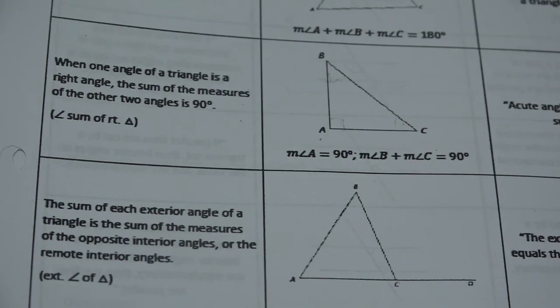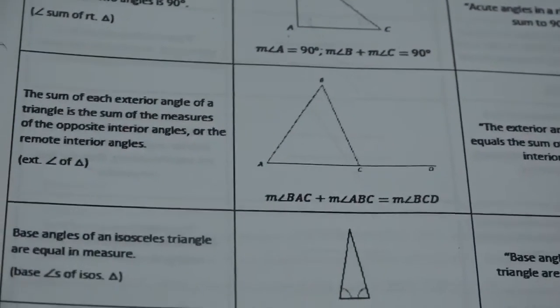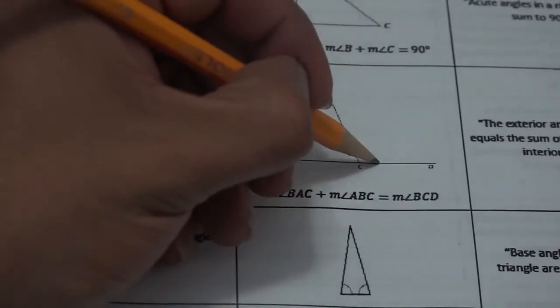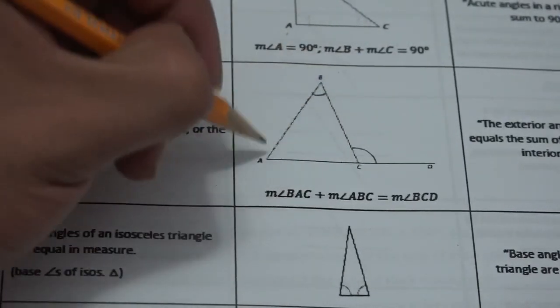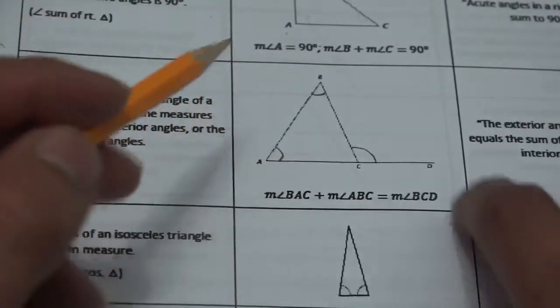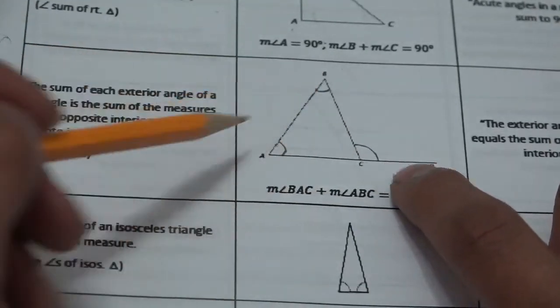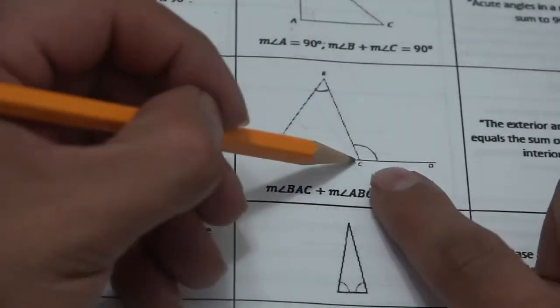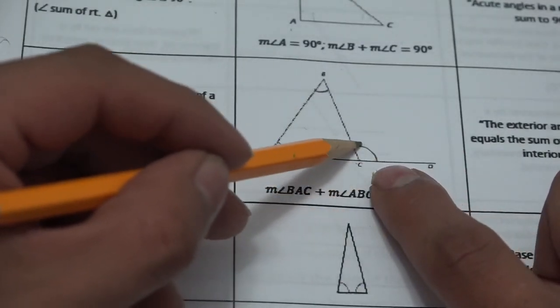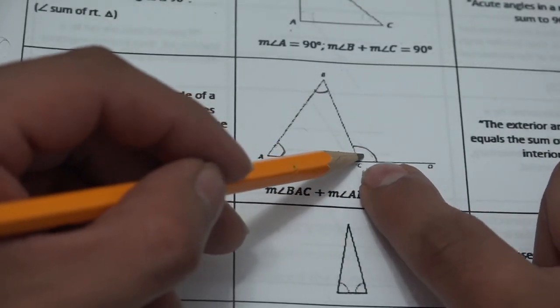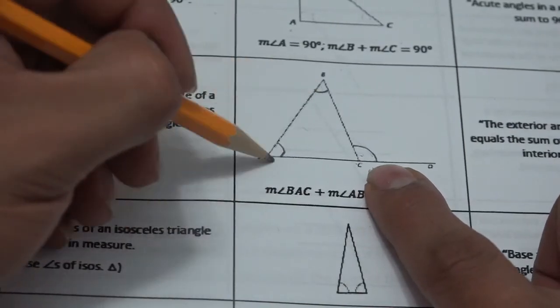All right. The exterior angle of a triangle is equal to the sum of the two non-adjacent angles, in other words, the sum of the two opposite ones. Adjacent means that you share the same vertex. So the measure of an exterior angle is equal to the sum of the two non-adjacent angles.